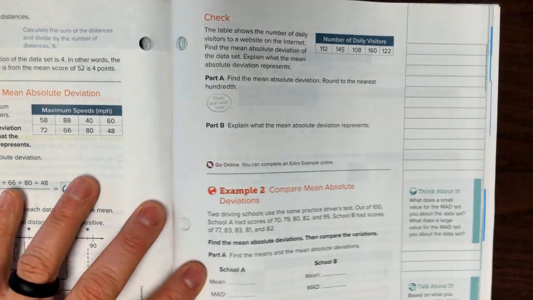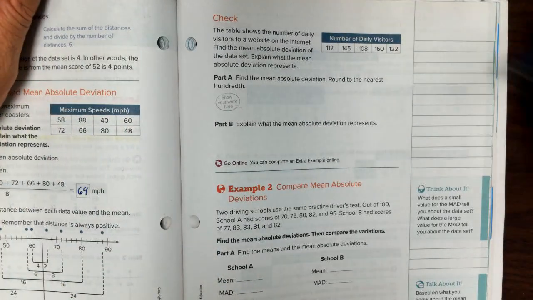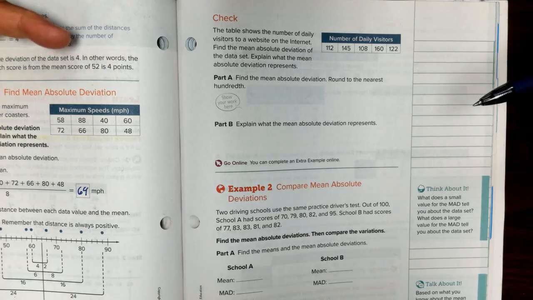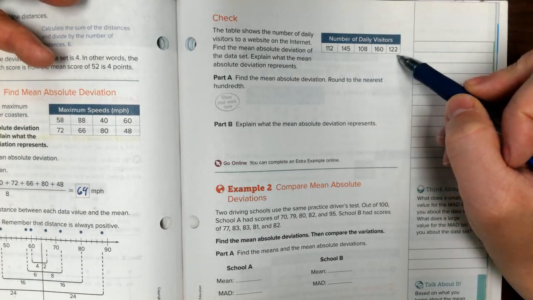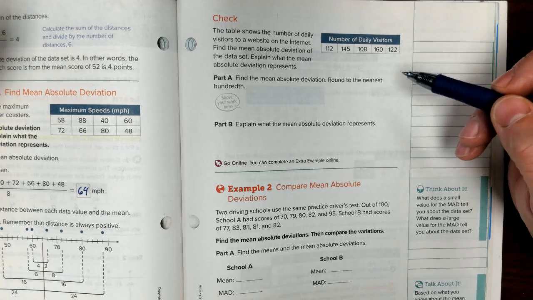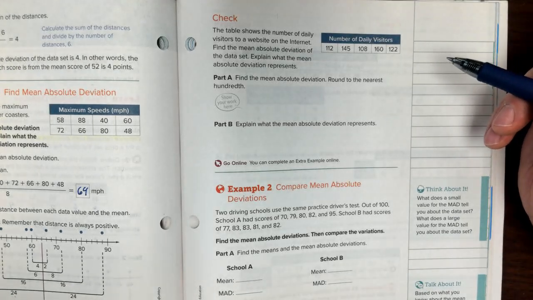I want you to pause the video, do this check question. You don't necessarily have to create a number line. After you find your mean, you can write underneath each one of these what the distance of each number is, to help you out. So pause the video, do that.